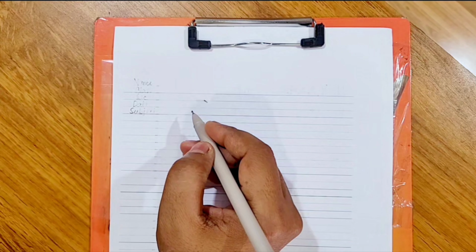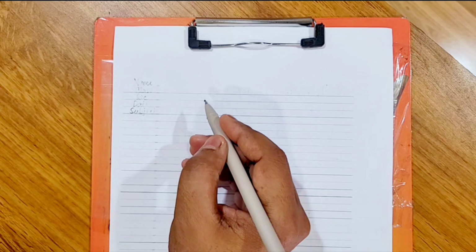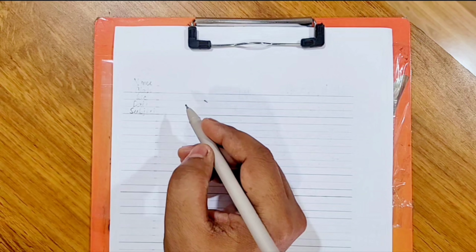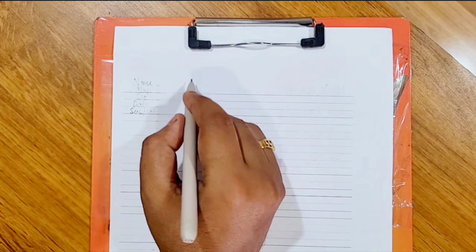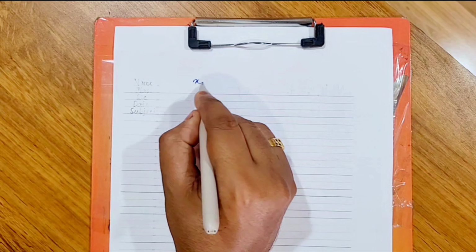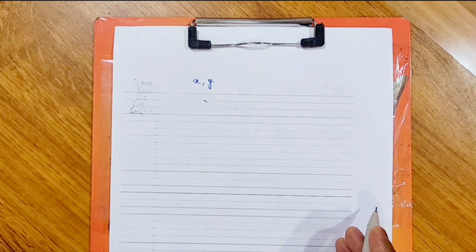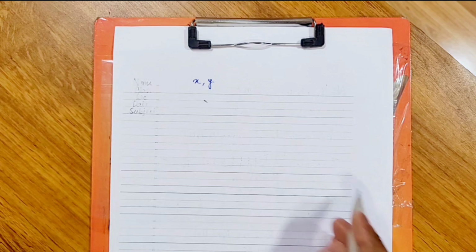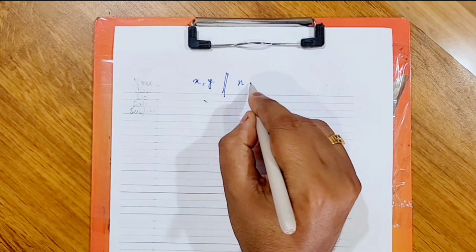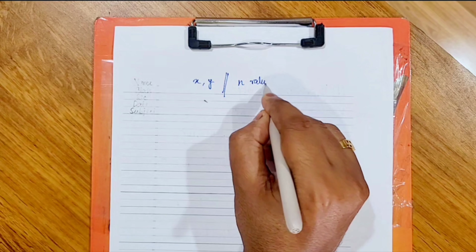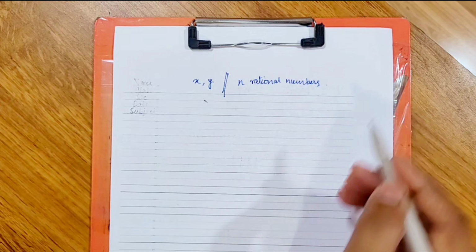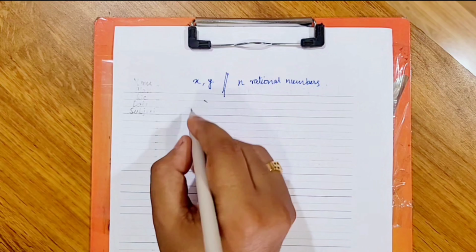Now let us try to solve a real life problem regarding rational numbers. Let's say you have been asked to find a rational number between two given rational numbers. So let's say x and y are two rational numbers on the number line, and you have been asked to find, let's say, n rational numbers which will be in between x and y.